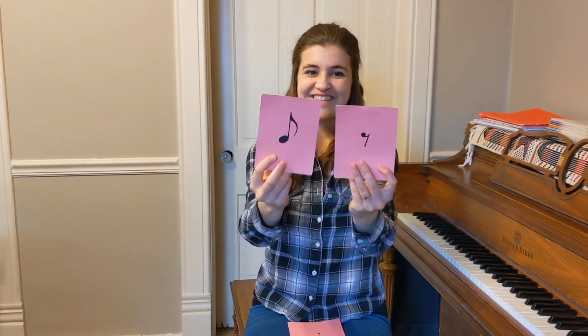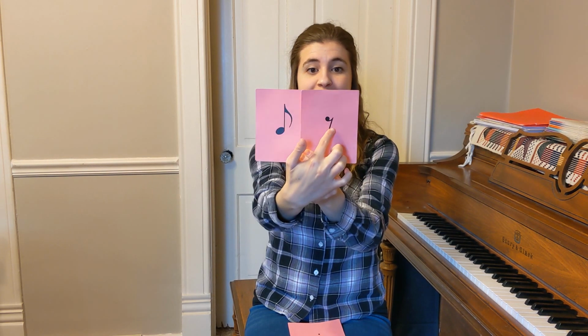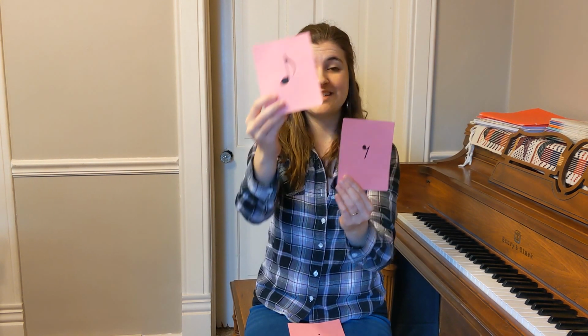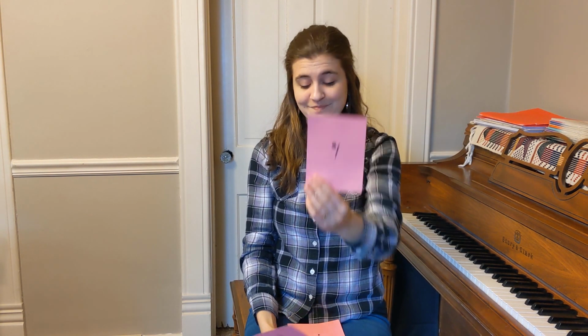All right? And these, again, they look very similar, but the T has a note head on it, the circle, and the T rest does not. So T, half a beat, T rest, half a beat.